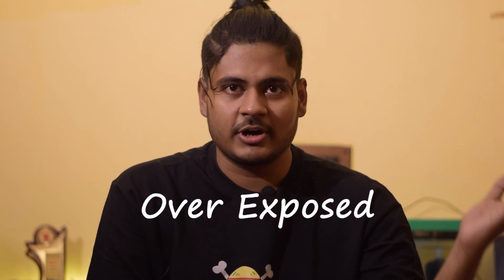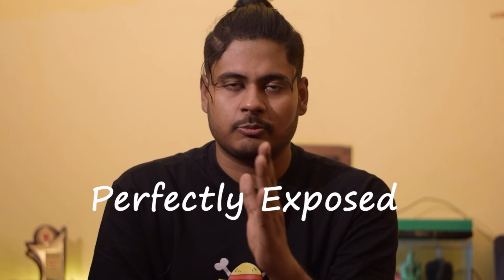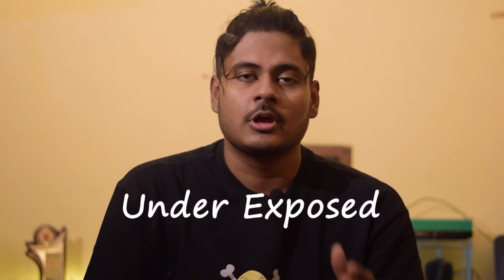Let me talk about exposure. Now, exposure is the amount of light in your image. Our image can be overexposed, perfectly exposed, or underexposed. Here is an example of an overexposed image. Here is an example of an underexposed image. And here is an example of a perfectly exposed image.